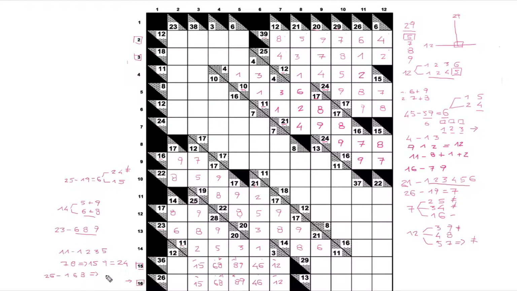Summation of these 3 numbers will be number 15, and the remaining number will be number 26 minus 15, which will be number 11. And this 3 number and this number 11 will be produced with 3 remaining cells.